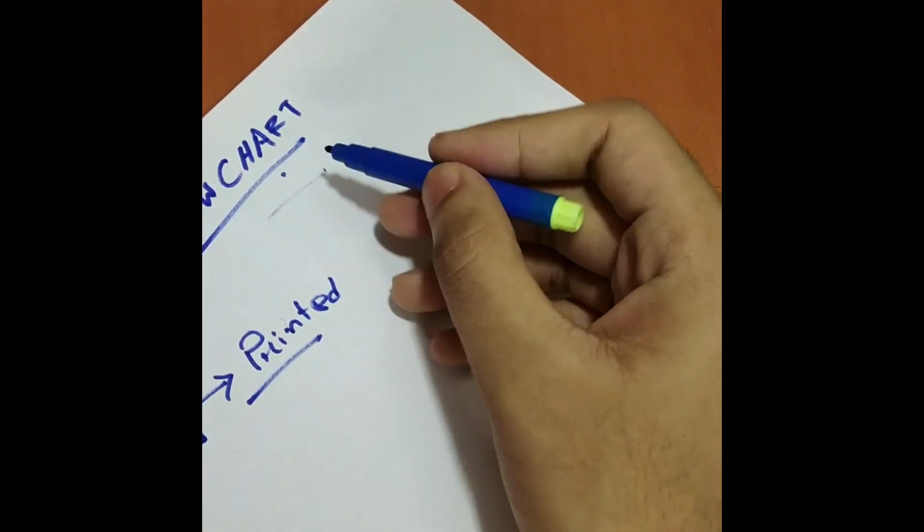So reading each and every code line is a tough one, right? So this flowchart helps us to understand how the code is working, or how the code actually looks like, right?